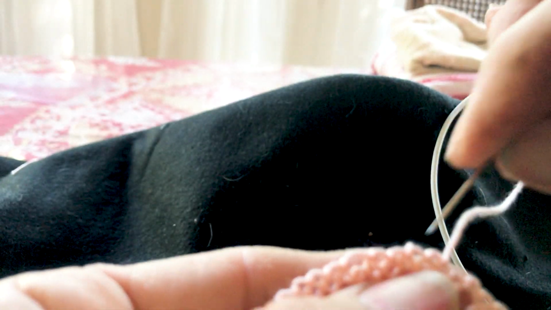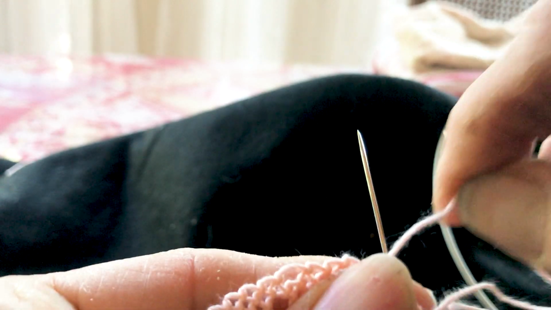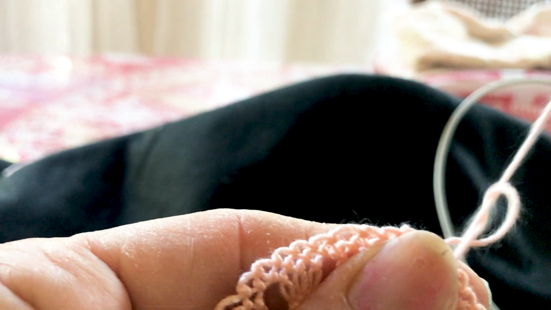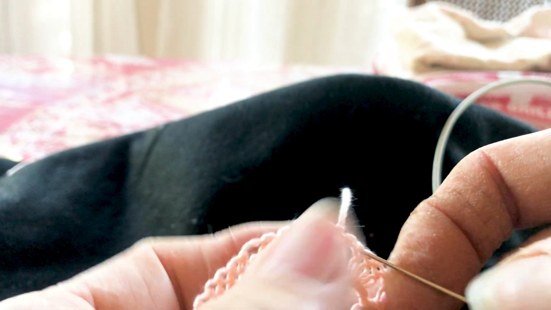All right, 1, 2, 3, 4, 5. Always the thread will be on top. The back part goes under. 1, 2, 3, 4, 5. We're going to jump.